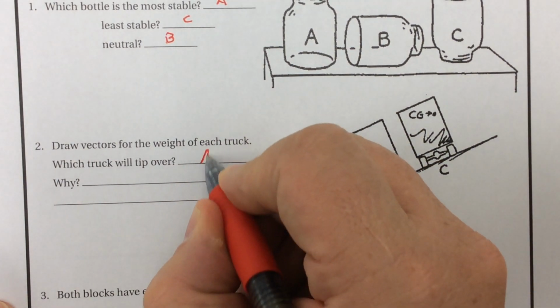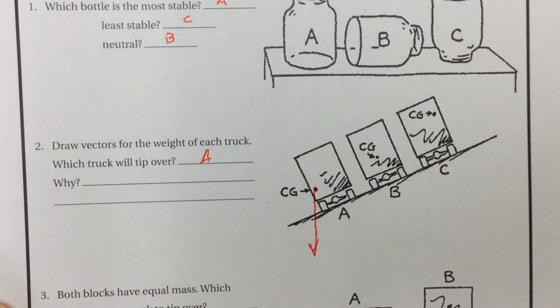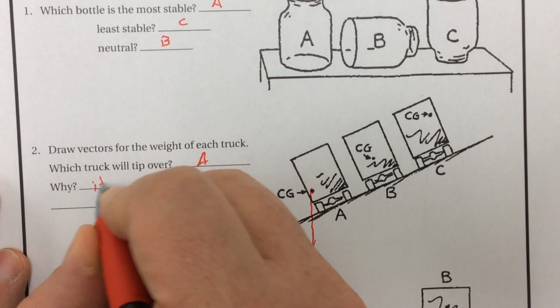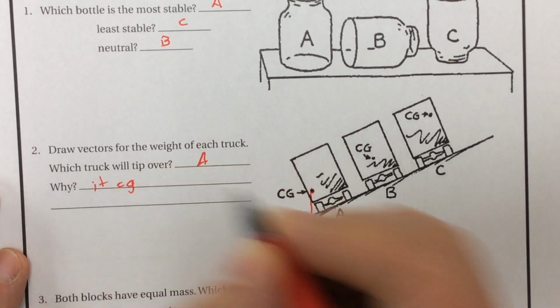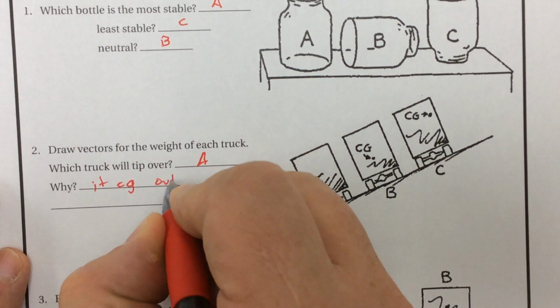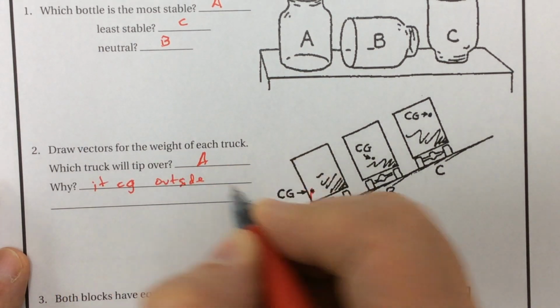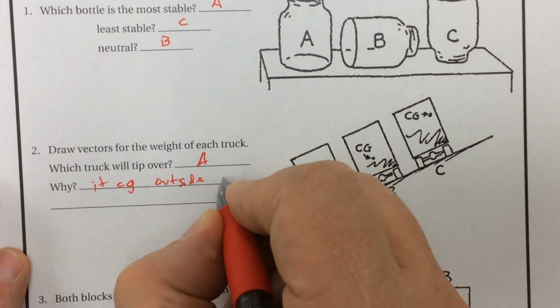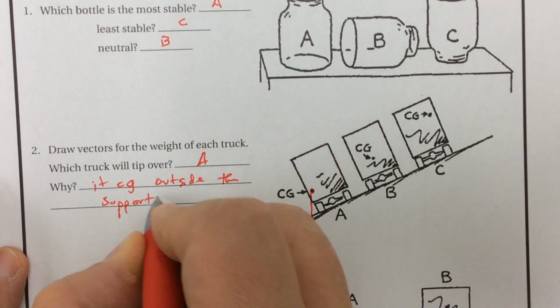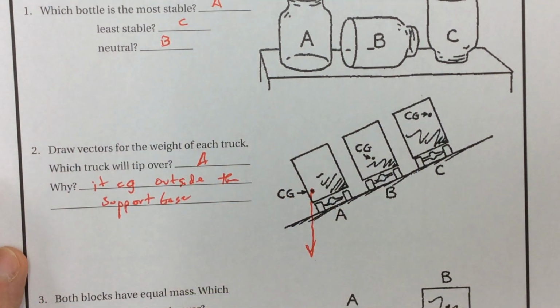So truck A is absolutely going to topple over. Why? Well, its center of gravity is outside, or it extends beyond, the support base. So therefore it's going to topple.